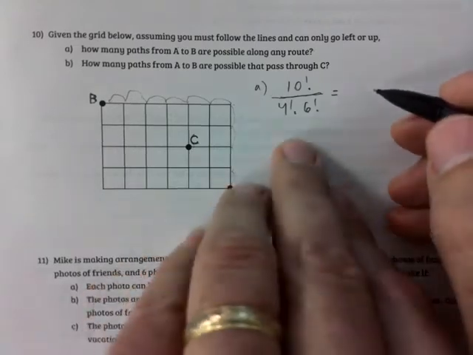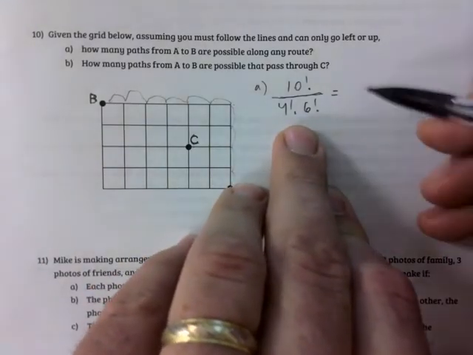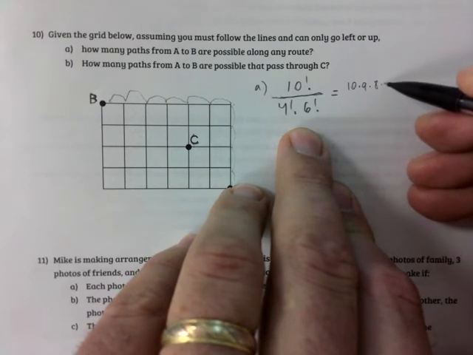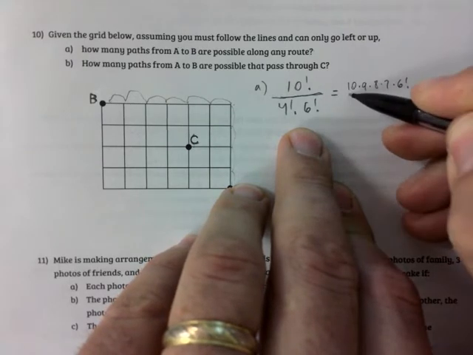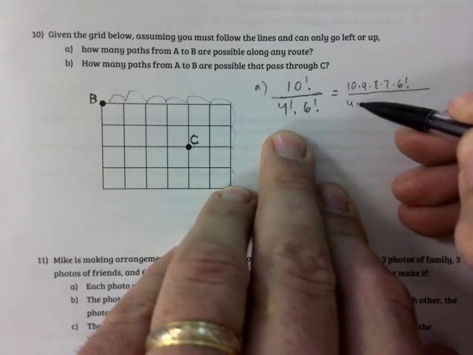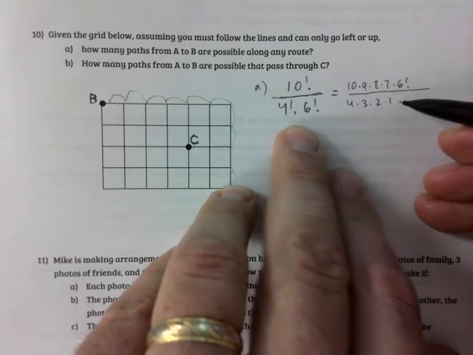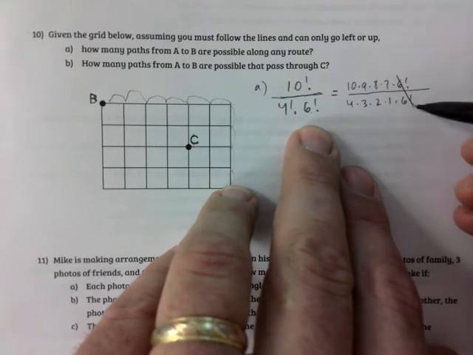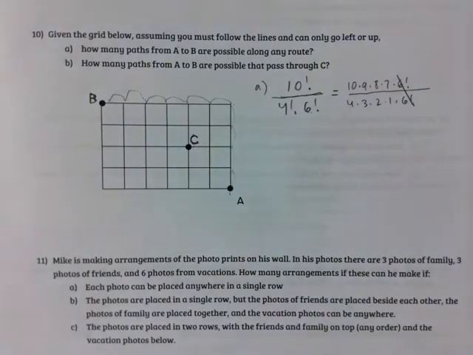This would be a good time to practice simplifying. If I see something like this, 10, 9, 8, 7, 6 factorial, stop. Watch what I'm going to do with the 4. I'm going to go 4, 3, 2, 1 times 6 factorial, right? That 6 factorial goes here. Those I can cancel out just nicely.